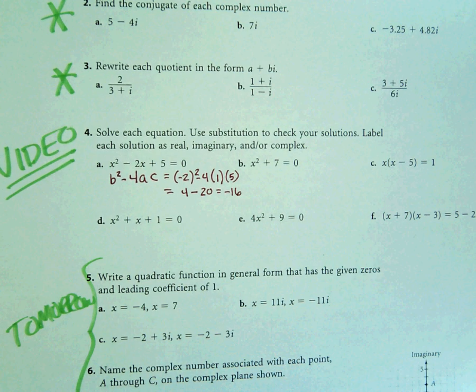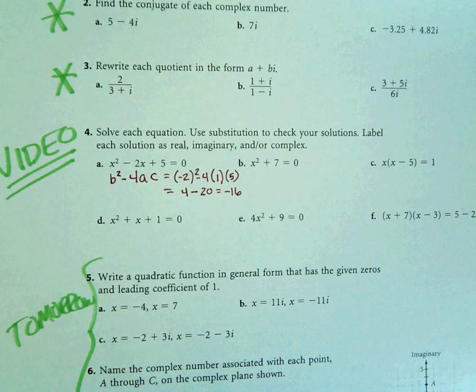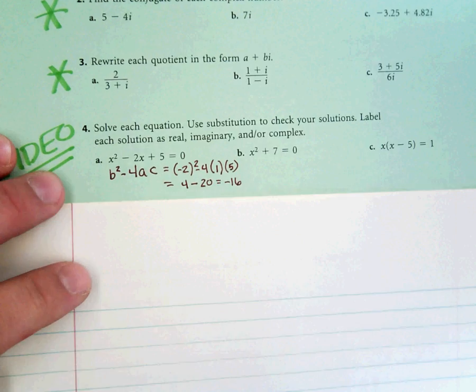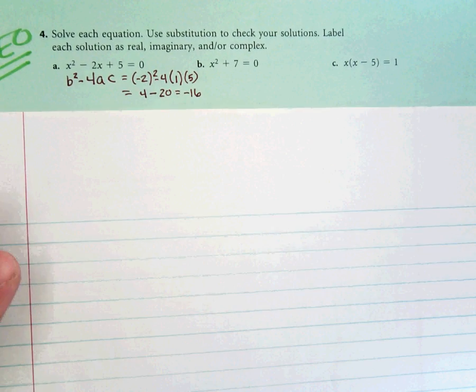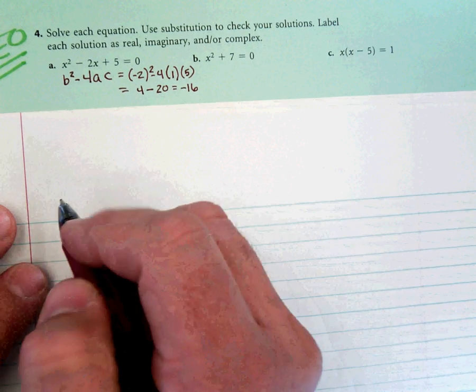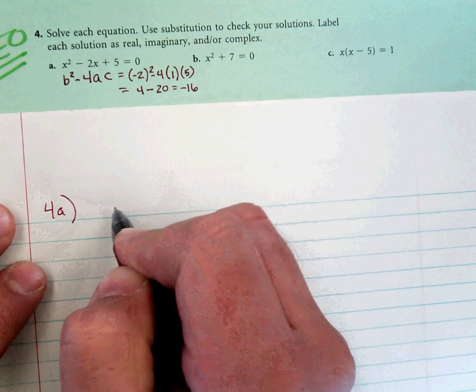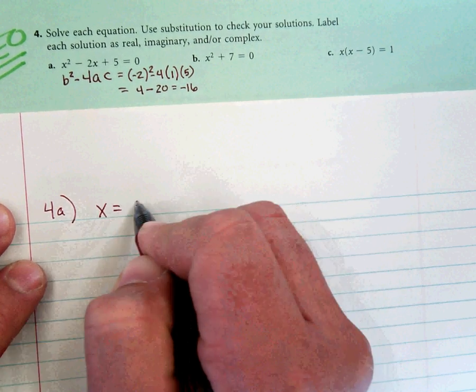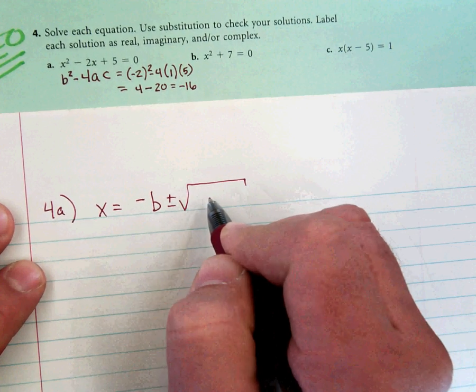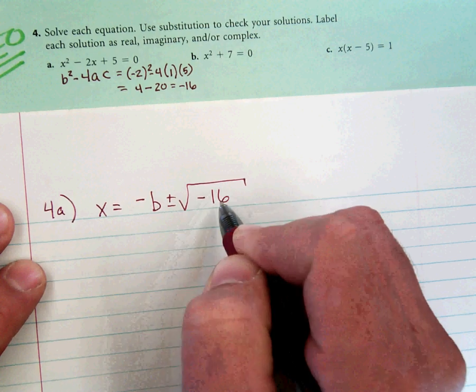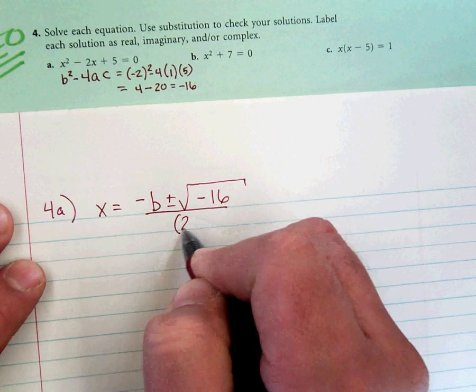But today we're going to talk about how we can find those solutions. They're just going to be complex, so they're going to be part imaginary, part real. So let's proceed with the problem and use the quadratic formula in its entirety. So this is 4A. We're going to do the opposite of B, plus and minus the square root of the discriminant, which we now know is negative 16, divided by 2A.